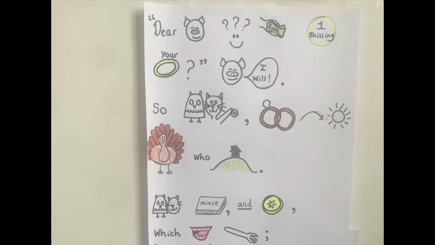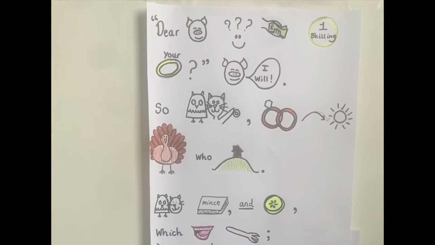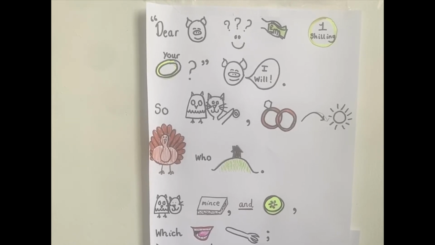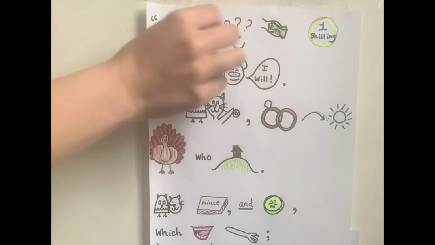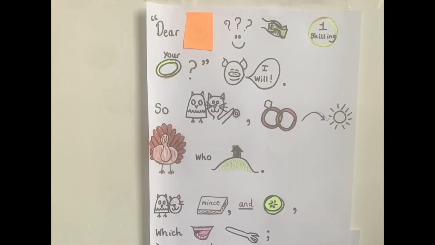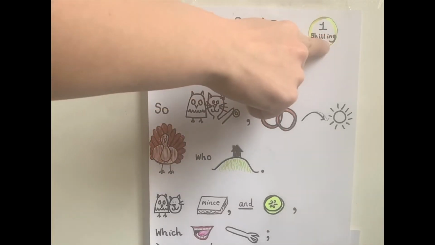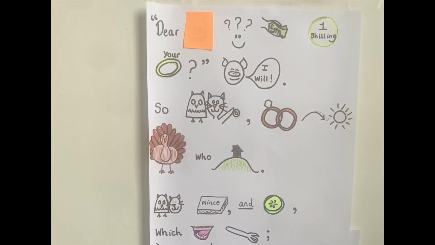Okay, time for the third and final stanza now. Dear pig, are you willing to sell for 1 shilling? So the first thing you need to do is to change the character of the pig. Now your new words for willing and shilling need to rhyme. I'm going to put these in pink because this is quite tricky. You might have to have a good think about this to make sure that it makes sense.